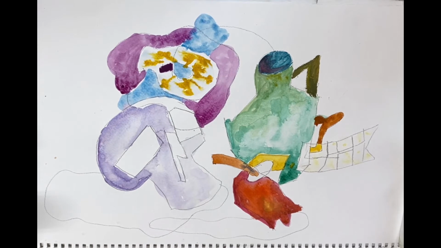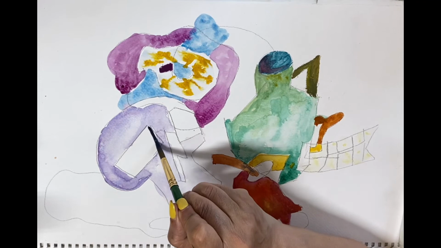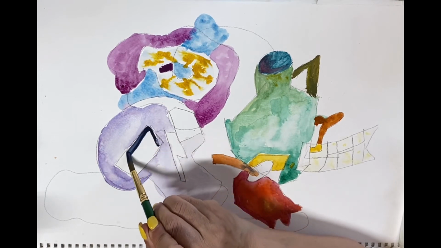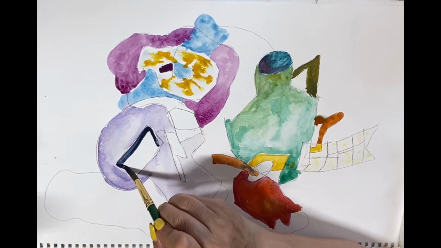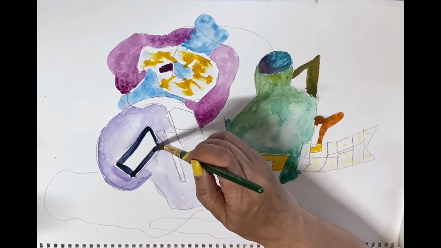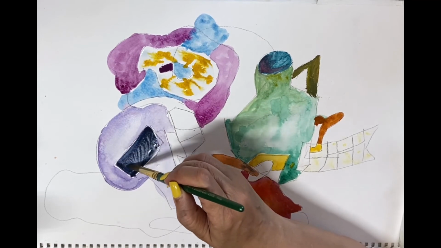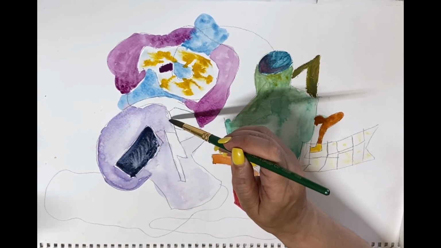I want to use this dark blue. I used ultramarine, and I used burnt umber to make this dark color here.